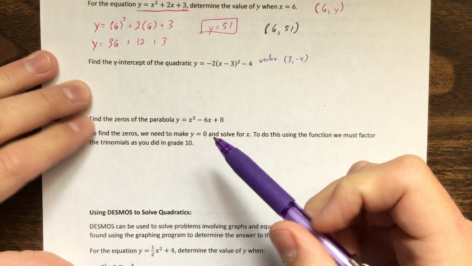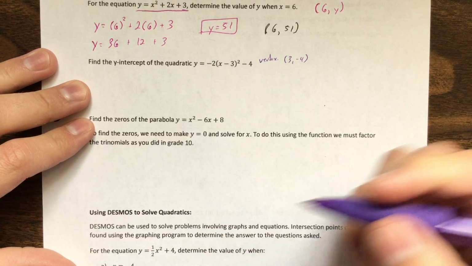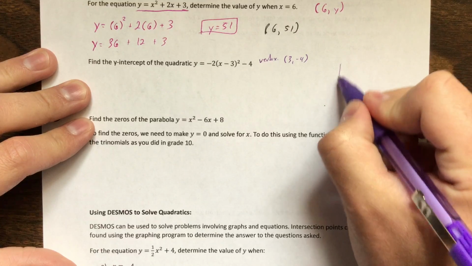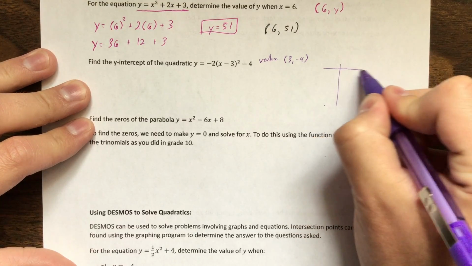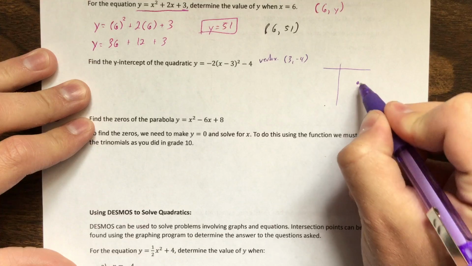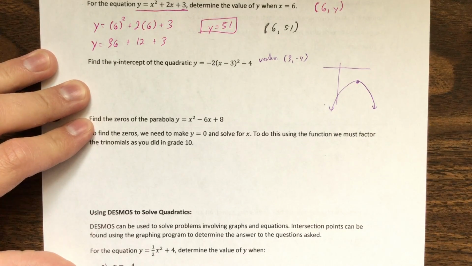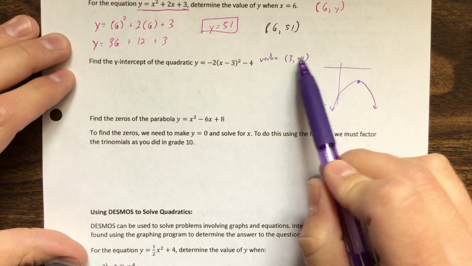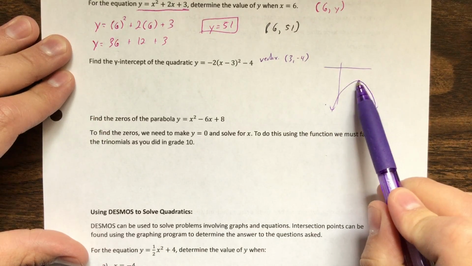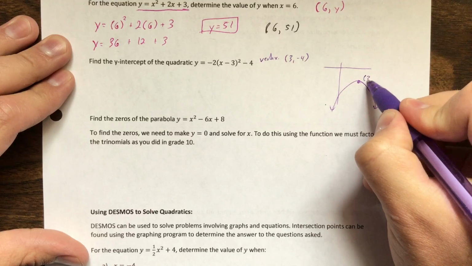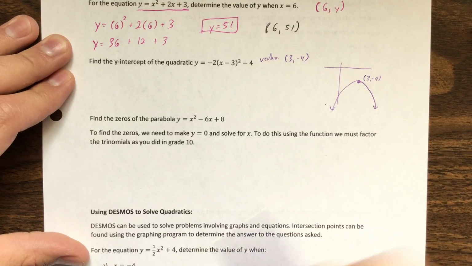And then we're asked to find what is the y-intercept. Well, the y-intercept is where it crosses the y-axis. And now I'm just going to draw this out really quickly. Here's our vertex, and it's going to be opening down like such. The vertex is at (3, negative 4), which isn't exactly right. I'm going to label it to make sure we know. Okay, this is just a rough sketch.